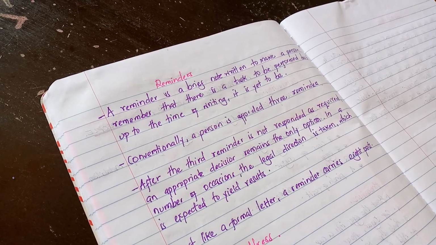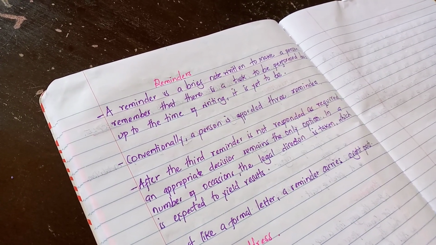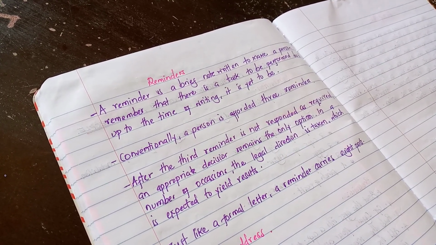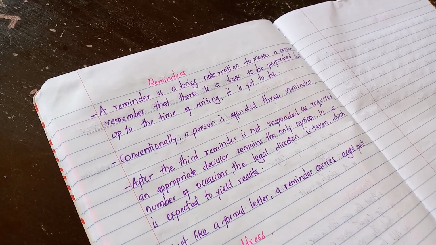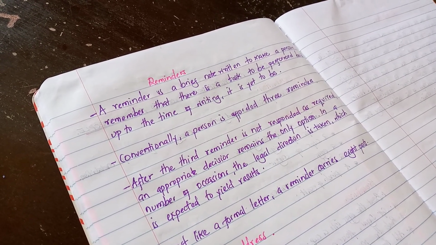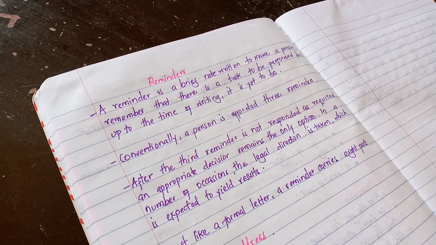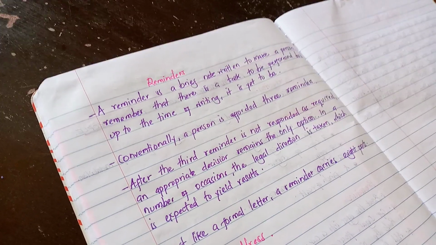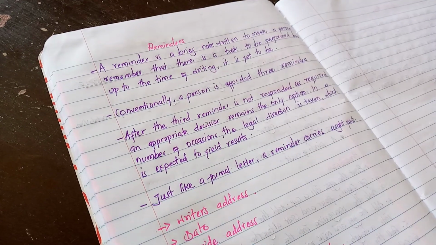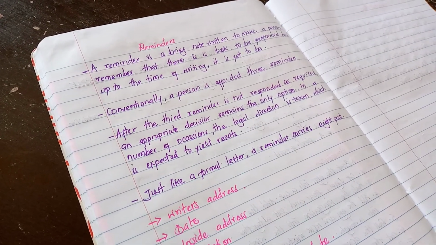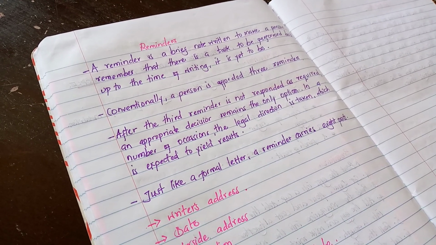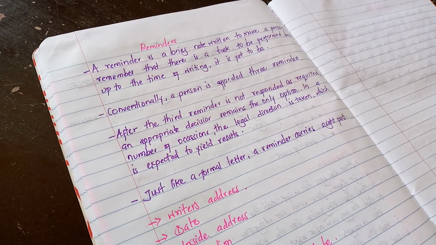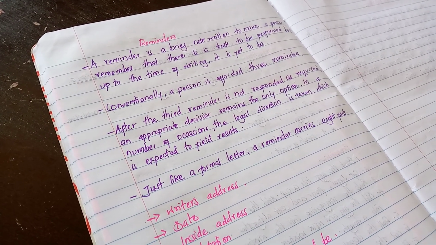When that time expires again without any of the two, a third and final reminder is done, just like the second one. This one should equally refer to the second and, if need be, the first. This is to make sure that the affected person realizes the gravity of the matter, apart from the consistency with which the issues in question are being handled. And also, when the third reminder is not responded to as required, an appropriate decision remains the only option. On a number of occasions, legal direction is taken, which usually is expected to yield fruit.